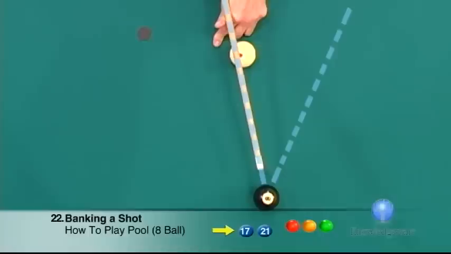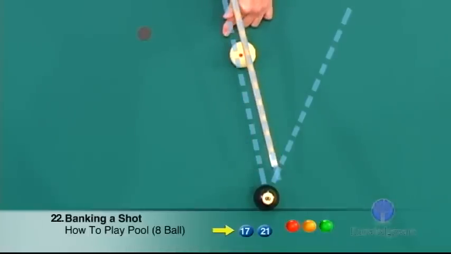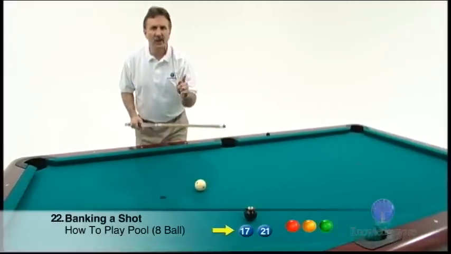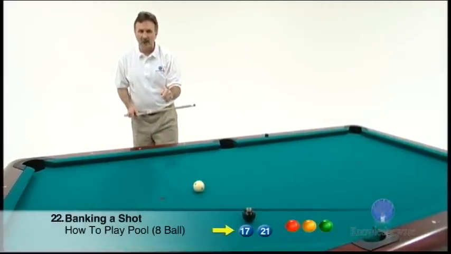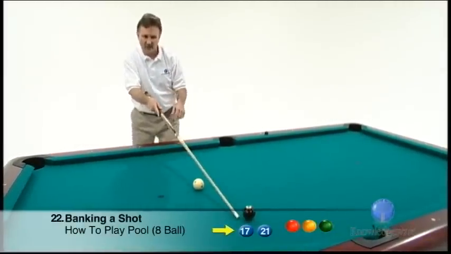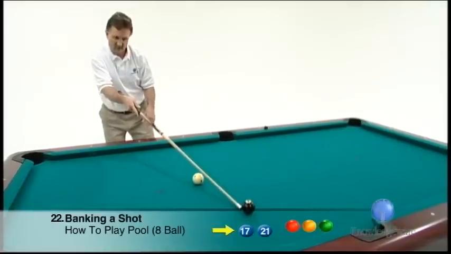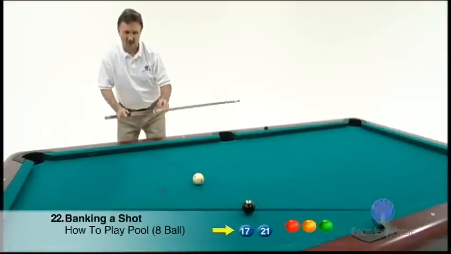Once you find that line, visualize a parallel line to the side of the cue ball that will strike the object ball. Using the technique we covered in aiming, locate the contact line. Address the ball and shoot.